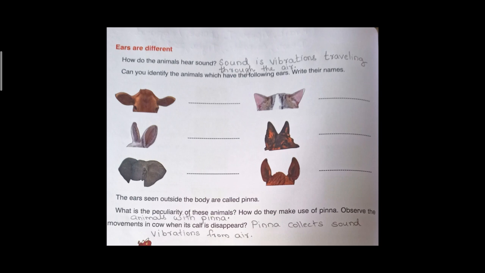That we can do as an activity in the live class. We can understand how the sound is vibrating and how the sound is traveling. Okay, we can discuss it in the live class. So you can write the answer here. Sound is vibrations traveling through the air.